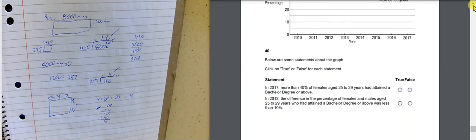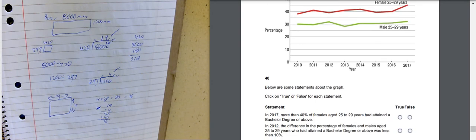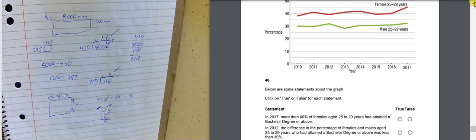Question 40, last one. I'll go straight to the questions then look at the chart. In 2017, more than 40% of females aged 25 to 29 had attained a bachelor degree or above. I'll minimize this maybe, might be a bit small, hopefully we can still read it. So if we look at 2017, the point right at the end, age 25 to 29, we're talking female. The 40% line is, yeah, a decent bit lower than where that has peaked to. The 40% line is where we were at 2016. So 2017, it is true that there's more than 40%.